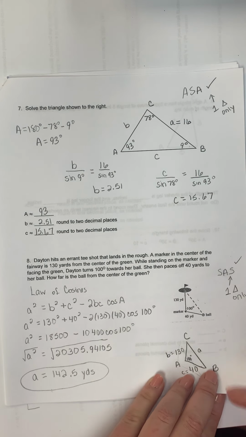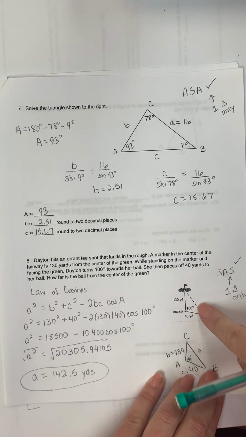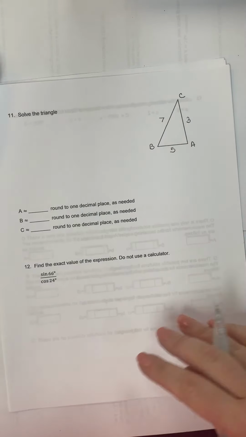Okay, and you don't have to solve for the rest of the triangle because all we wanted to know was how far that ball was from the green. We just wanted that side of the triangle. So that's it.